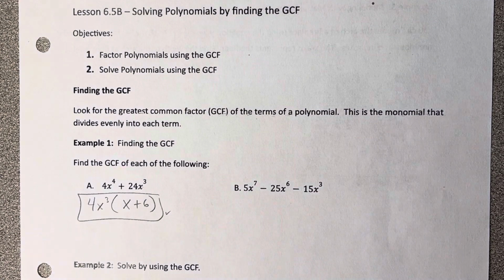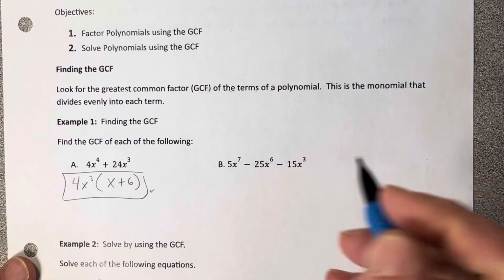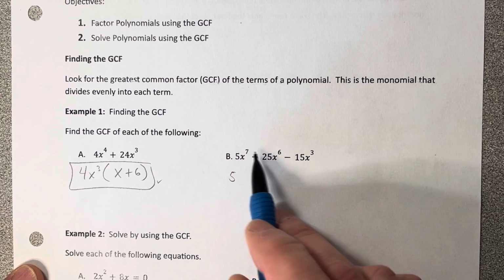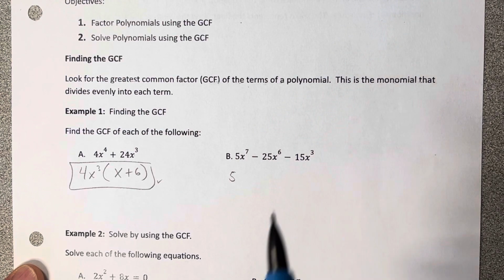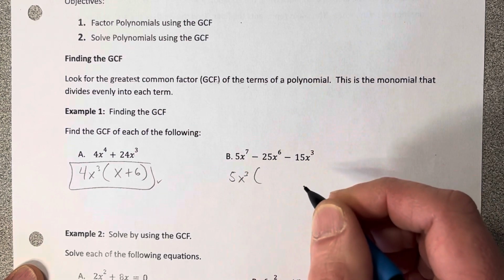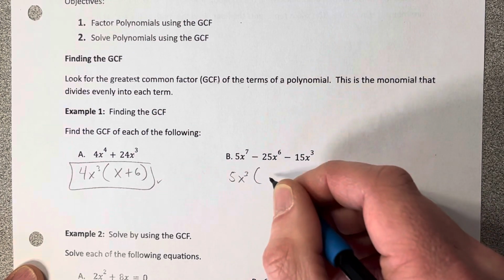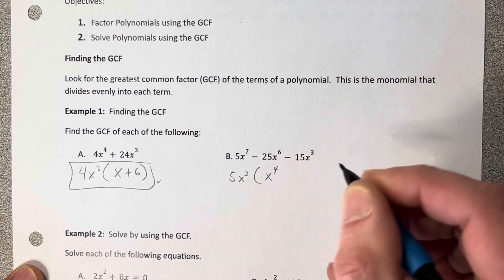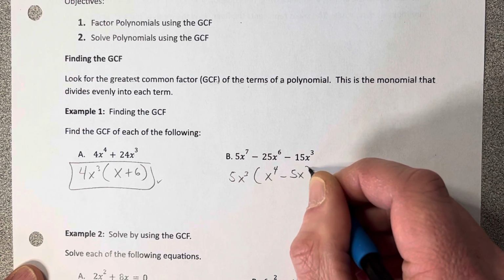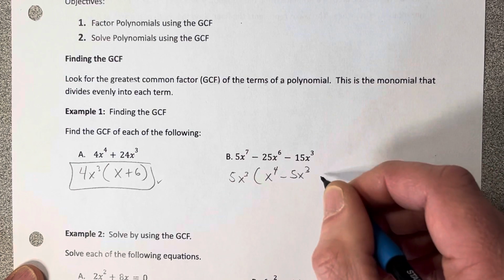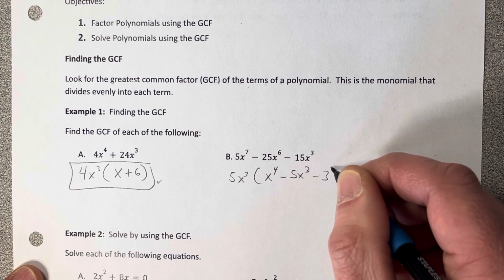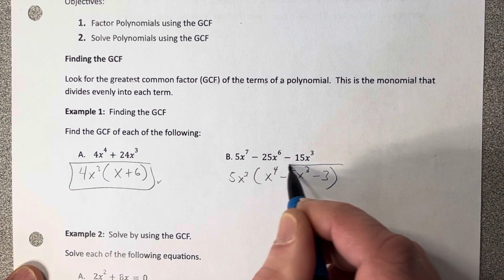All right, on this next one, looks like a 5 will come out. So a 5 will come out of everything. And then this has 7, this has 6, this has 3. The best we can do is 3. So 5x to the 3rd, divide, and we are done.